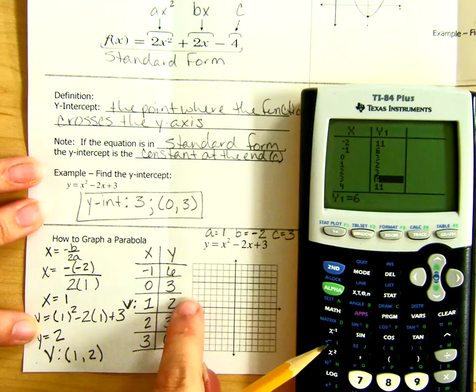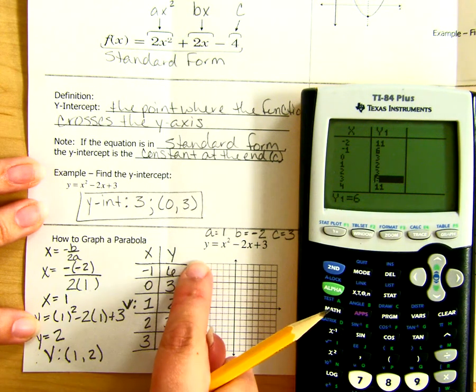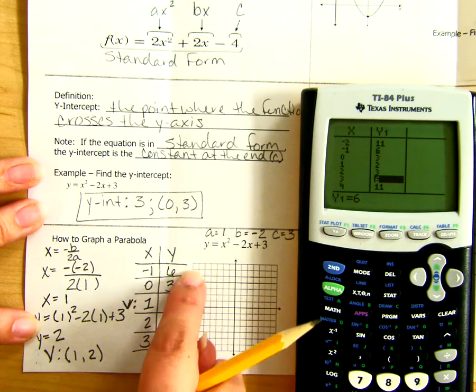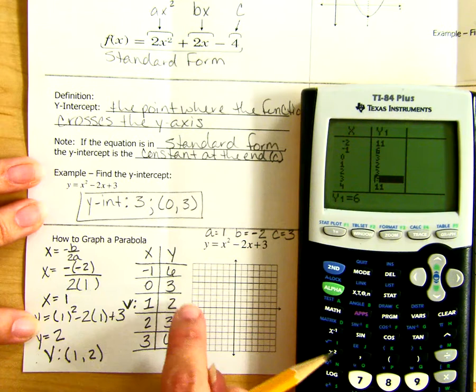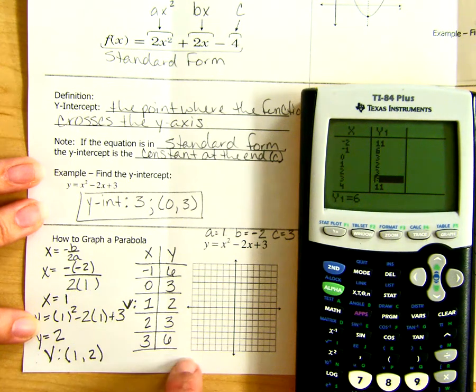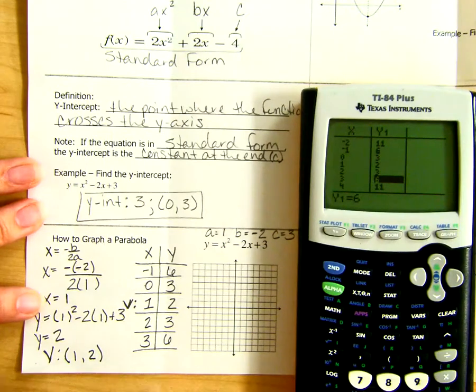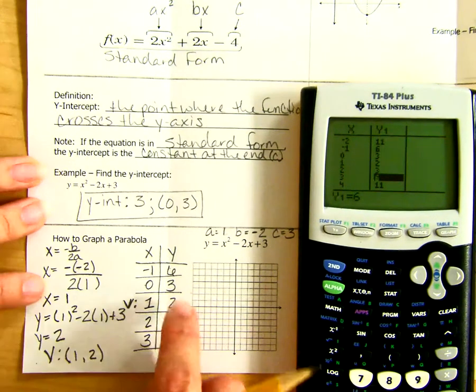And you can see that since the graph turns at the vertex, the values before and after the vertex are the same. This is going in ascending order in this direction, and this is going in ascending order in this direction. And that'll continue forever. Whatever value you have next up here will be the same value you have next down here. Okay? The y values will always be symmetric.